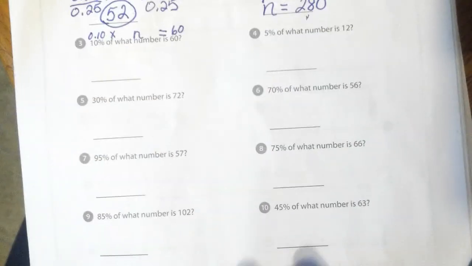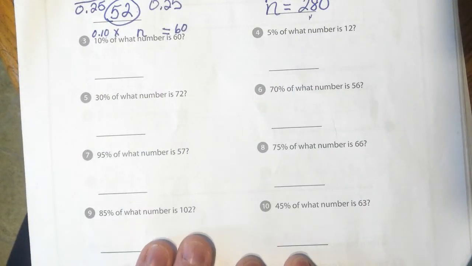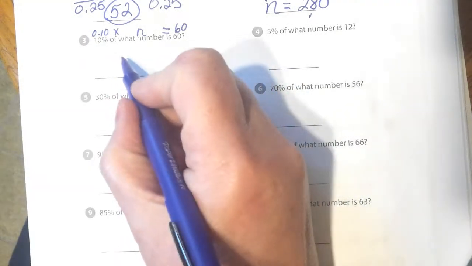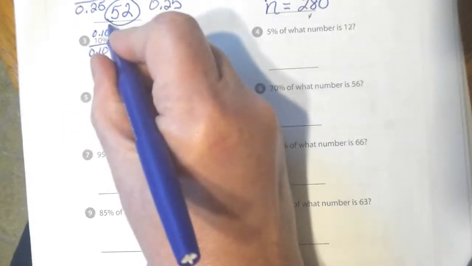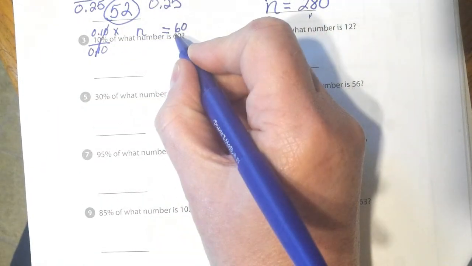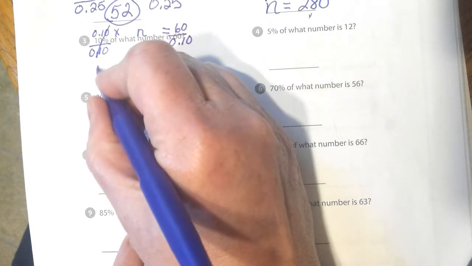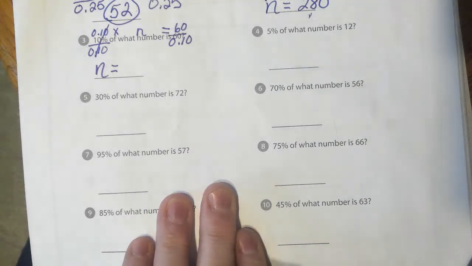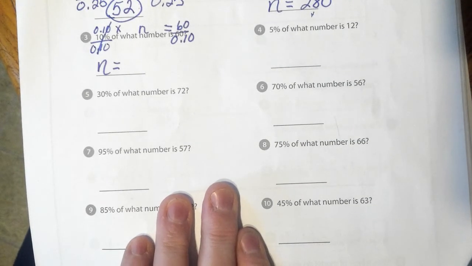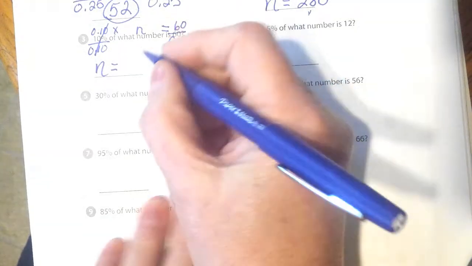Keeps getting blurry on me, I'm sorry. Okay, so then 10%, we're going to divide, right? 0.10, that cancels out, and then 0.10 here. So now we have n equals 60 divided by 0.10 is 600. And again, if you want to do the check, look back at it. 10% of 600 is 60. Is that true? Yes.